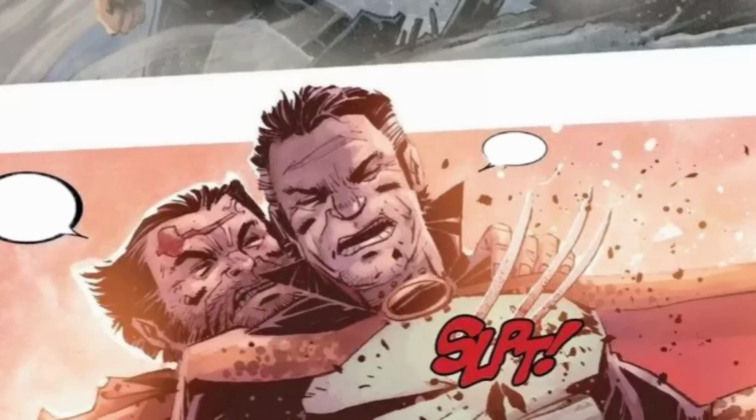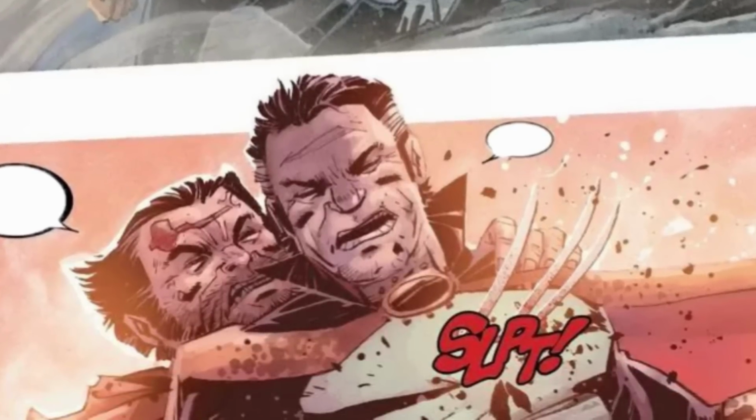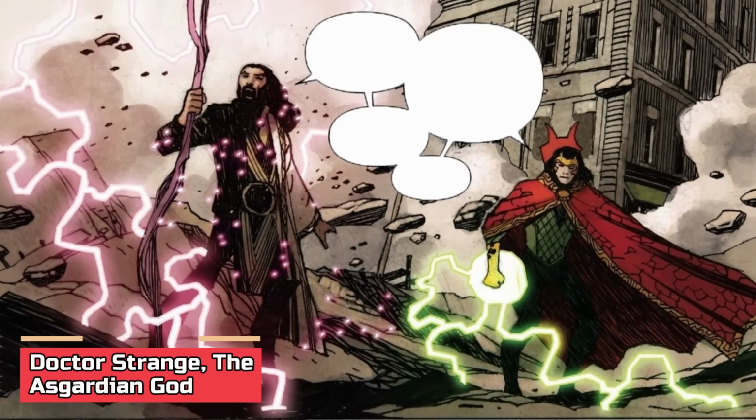Unfortunately, his journey ended when he fell into Wolverine's deadly assault, with Strange surviving by seizing Wolverine's body instead. Doctor Strange, the Asgardian god.